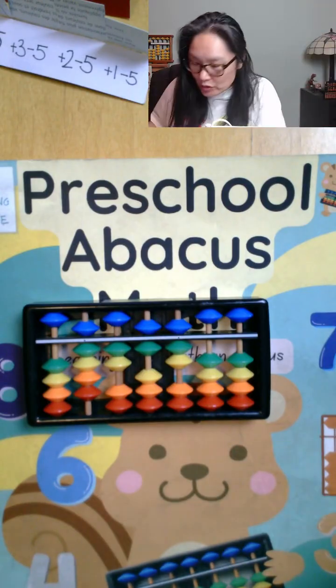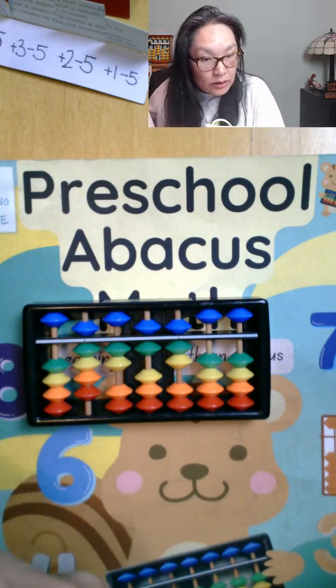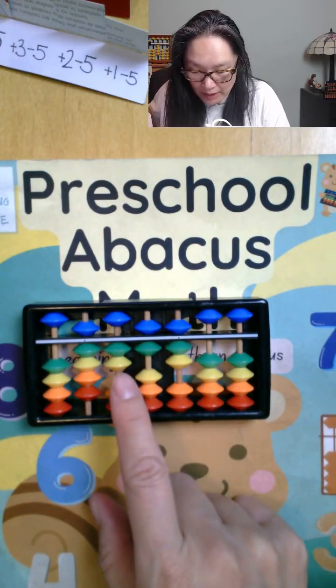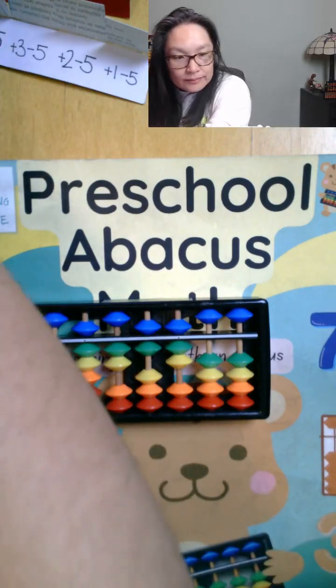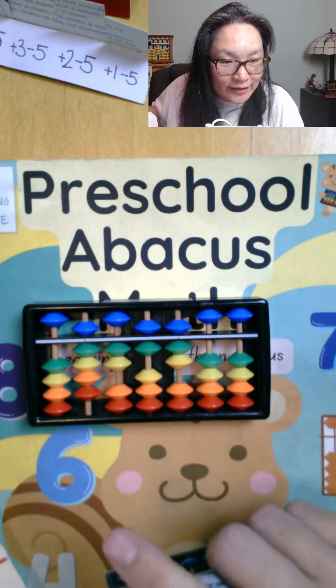So who knows what this number is? Let me know what number this is. What do you think this number is? If I have my ones, my tens, my hundreds, and my thousands. Bueller, Bueller, Bueller. All right. Okay.